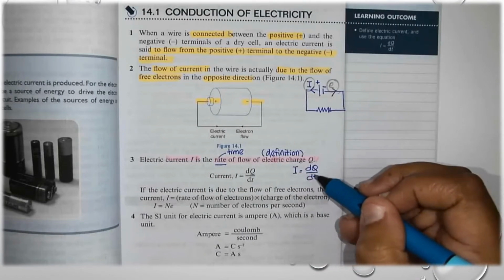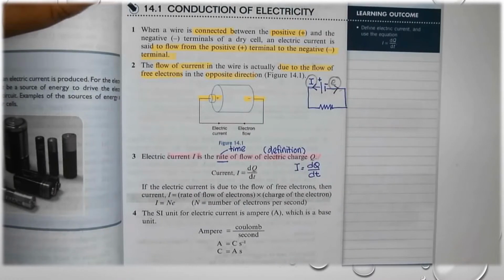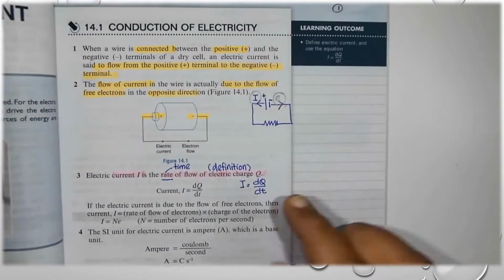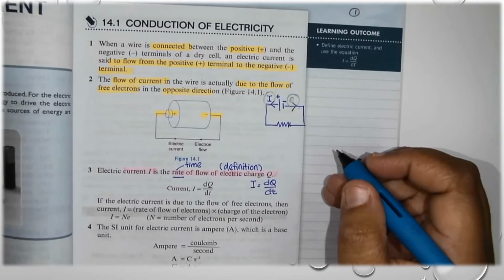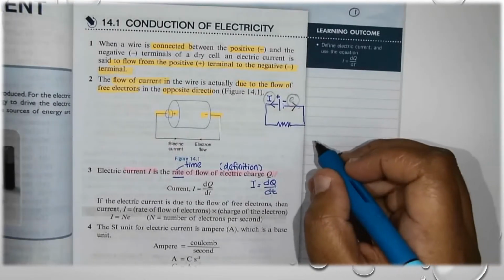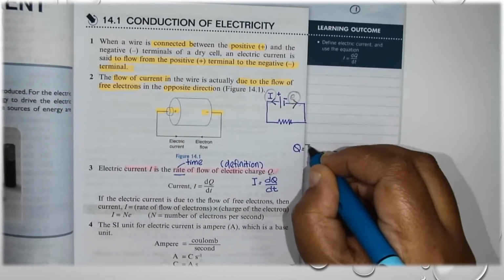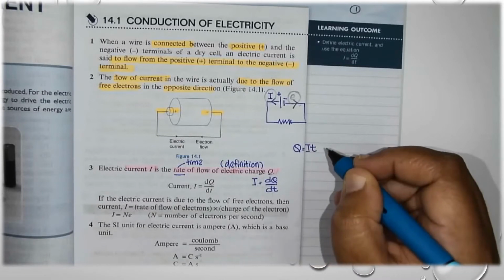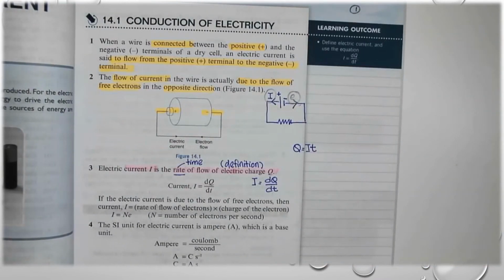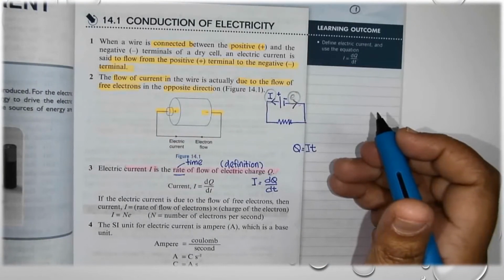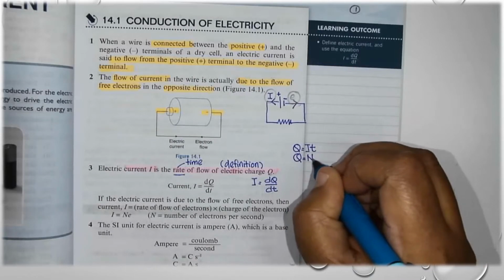Rate means over time. If the electric current is due to the flow of free electrons, then current... Here we have some flashback of our prior knowledge. We remember in Form 5 that we studied the formula Q equals IT, where I is current, T is time, and Q is charge. Then we also studied Q equals NE.